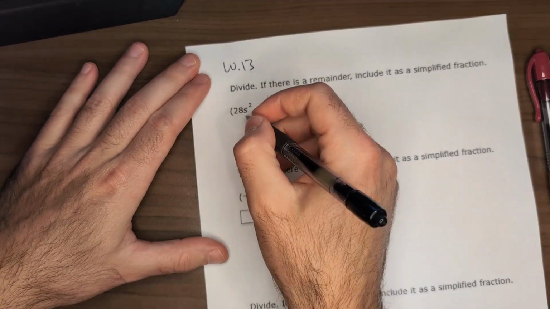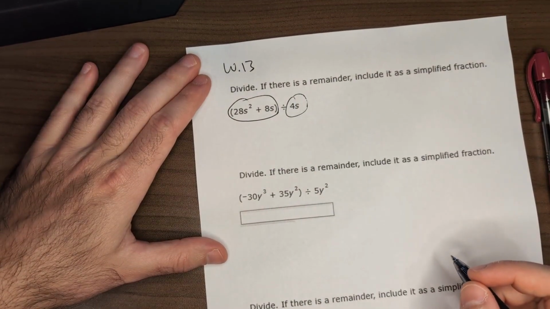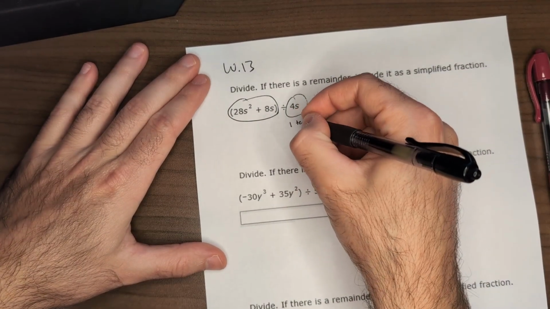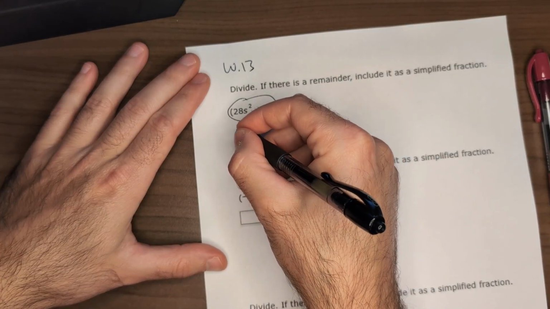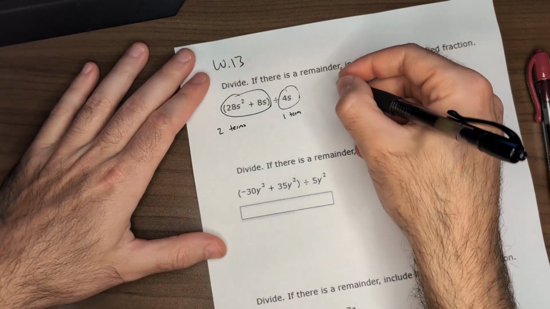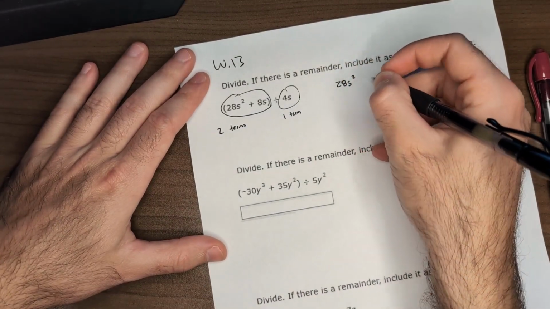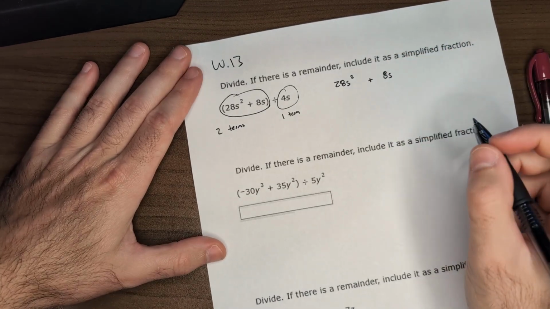We have a polynomial divided by a monomial. Monomial meaning one term, and polynomial meaning more than one term or any number of terms. In this case, it's going to be two terms. So we have 28s to the power 2 plus 8s, all divided by 4s.